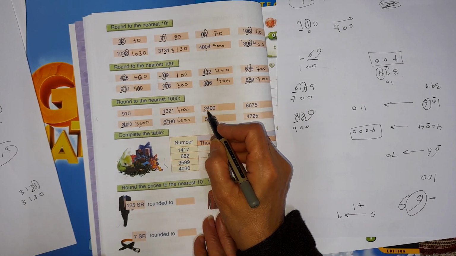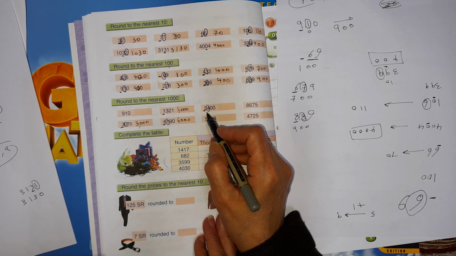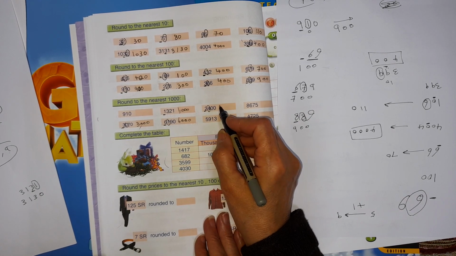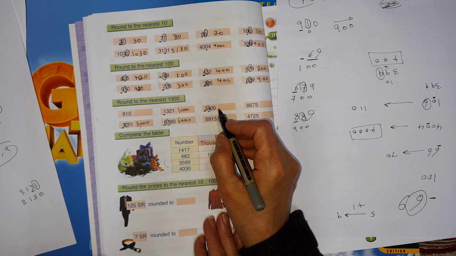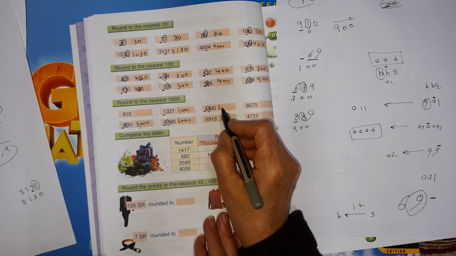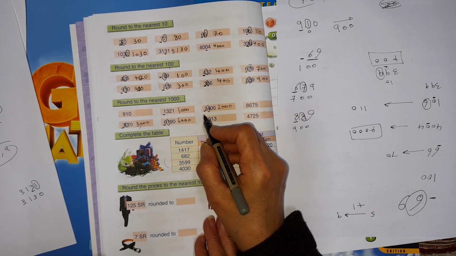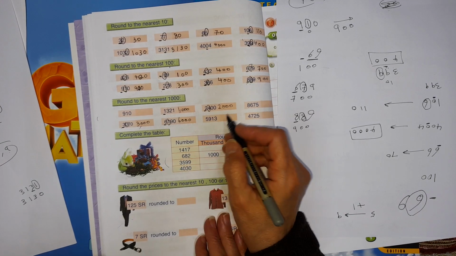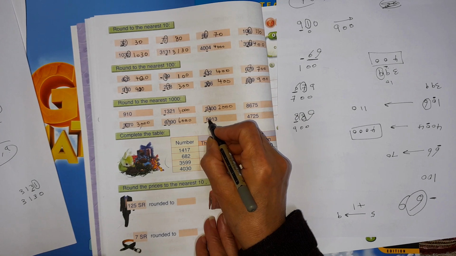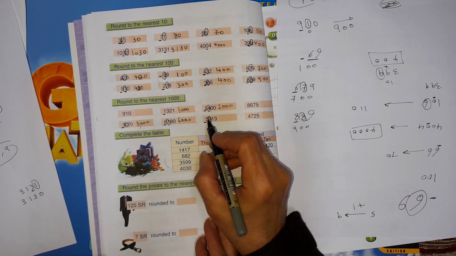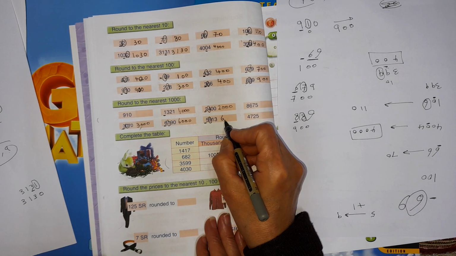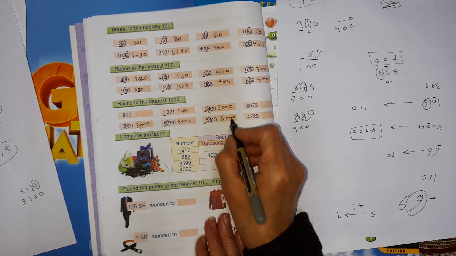Underline the thousand. Circle the 4. Is the 4 going to give the 2 1? Of course not. So my number will be 2,000 because we are rounding to the nearest thousand. Okay, now here is 1,000. Circle the 9. The 9 will give the 5 1. So my 5 will become what? 6,000.